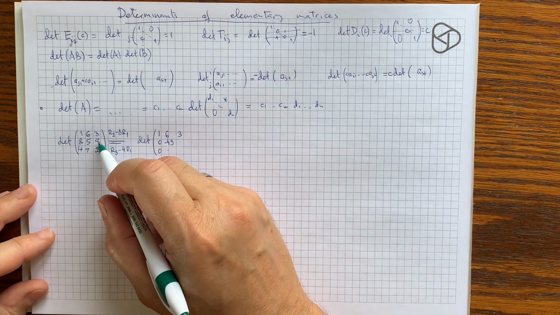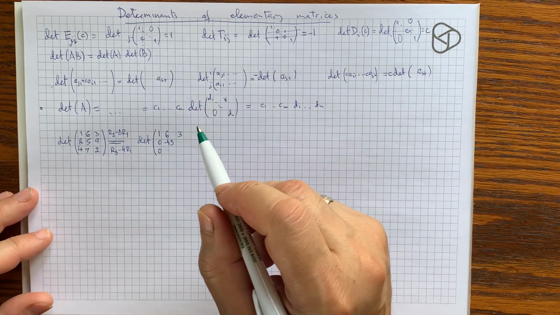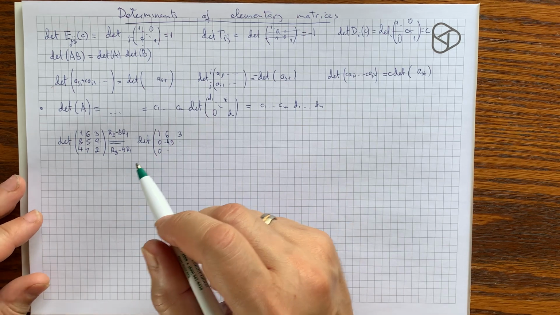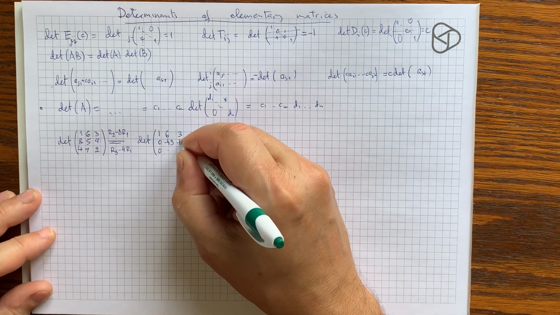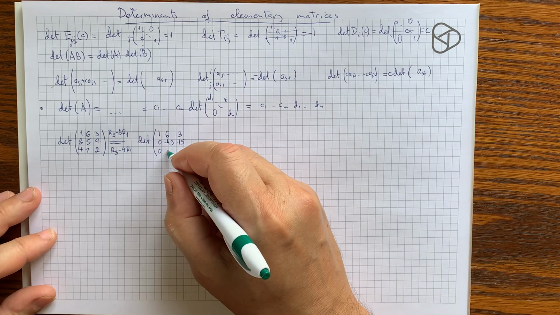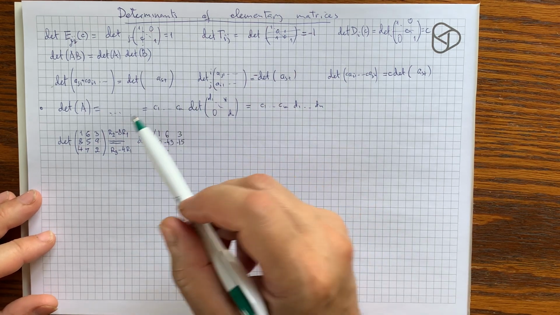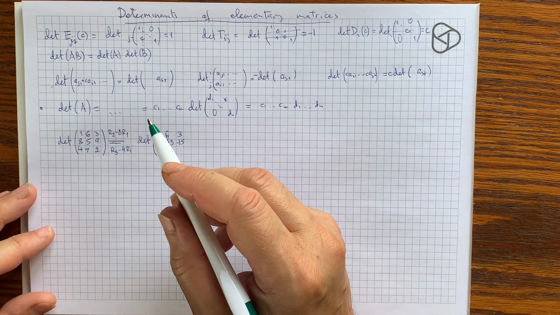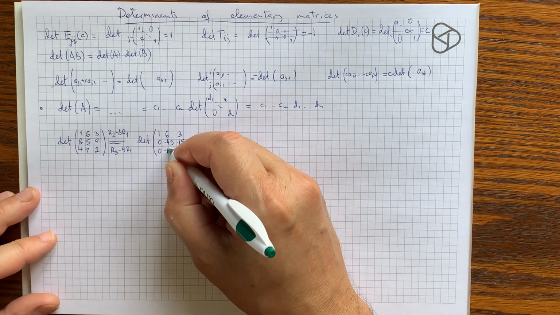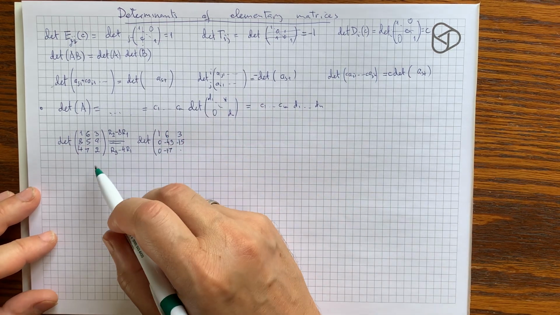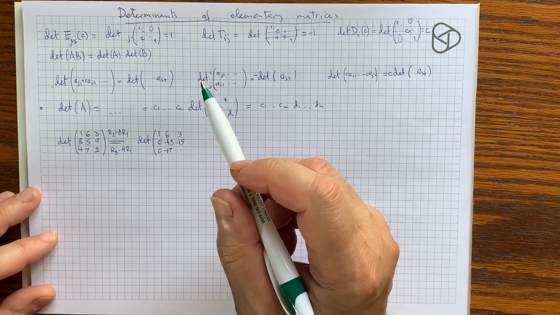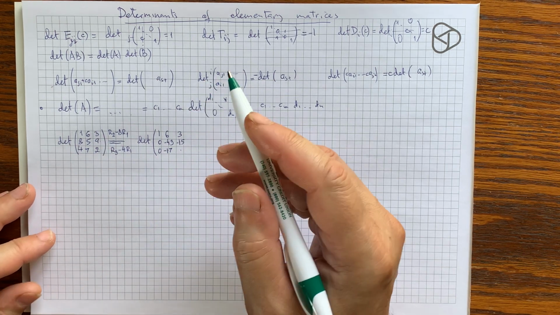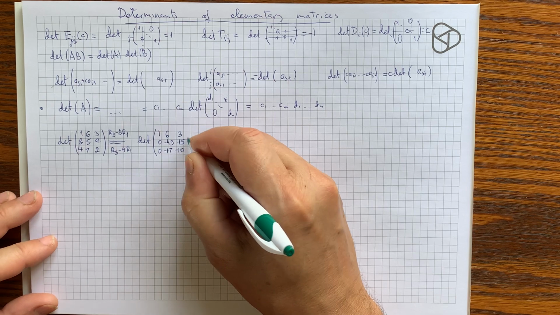And in here we have 9 minus 3 times 8, and that is negative 15. So this entry is 7 minus 4 times 6. That should be negative 17. And finally, 2 minus 4 times 3 should be negative 10.